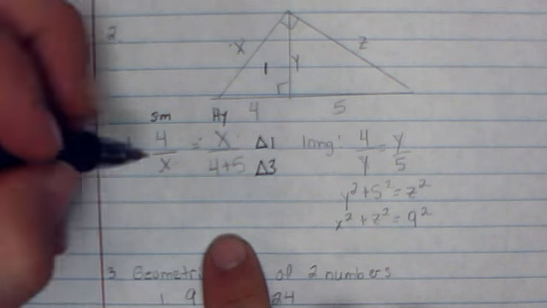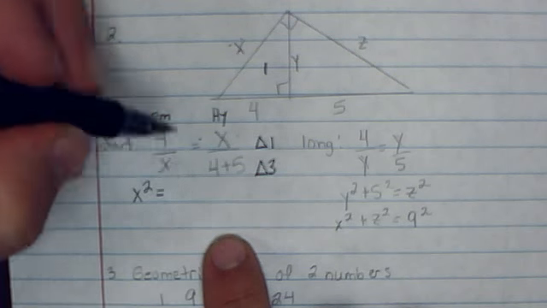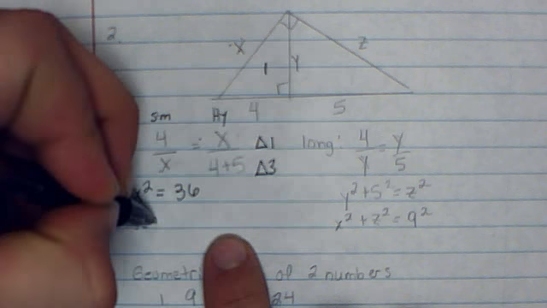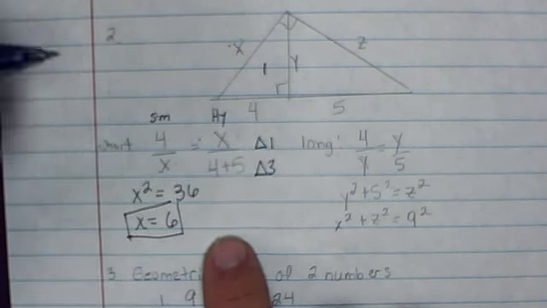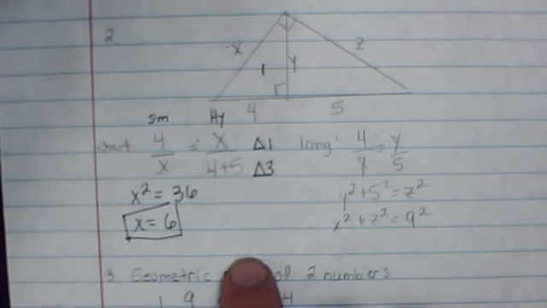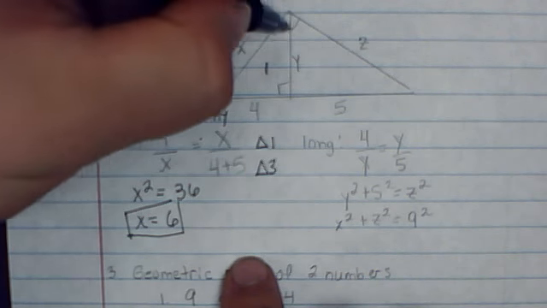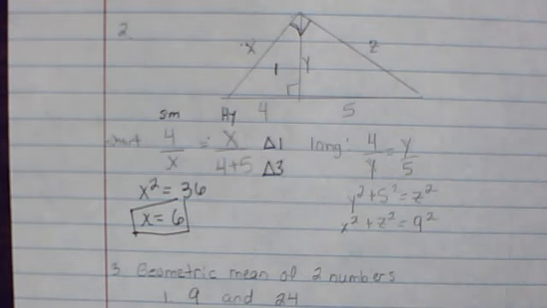So I should be able to say x squared is equal to 4 times 9, which is 36. What number squared equals 36? That would be 6. So my x value here would be 6. Now if I wanted to find the value of z, I can say 6 squared plus z squared equals 9 squared. Because I'm working with a right triangle, I can use the Pythagorean theorem to find the values of x and z.